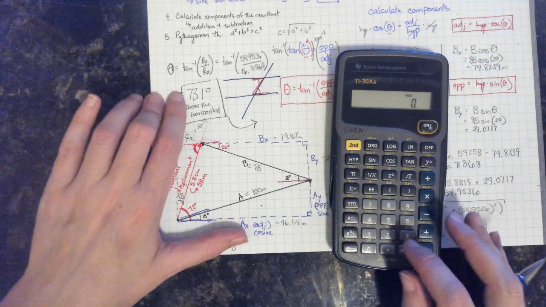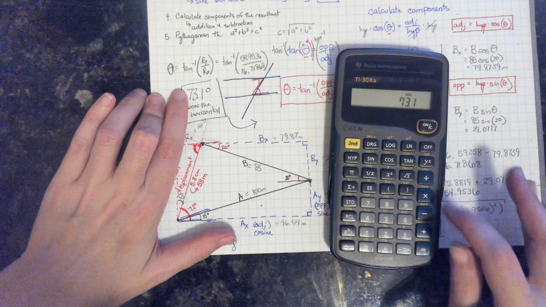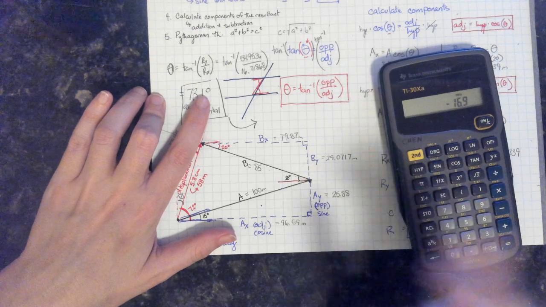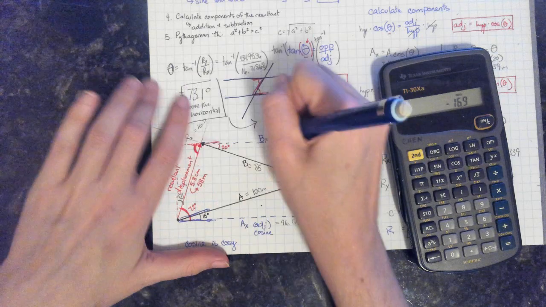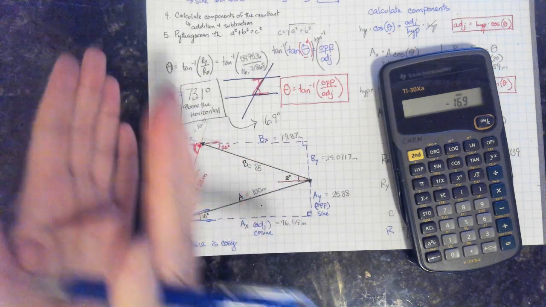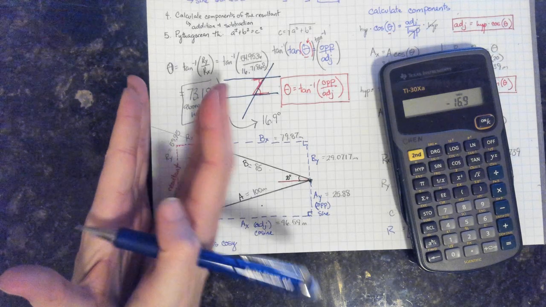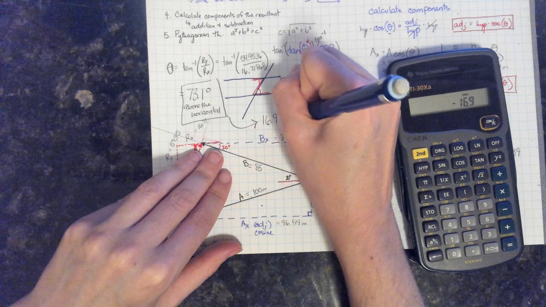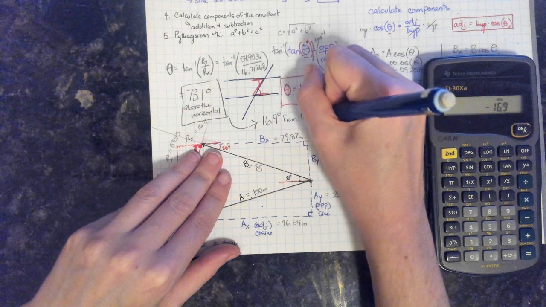Oops, I already cleared it. Oh well. 73.1 minus 90 backwards. So this would be an angle of 16.9 degrees, but since we're measuring it this way, this should be from the vertical.